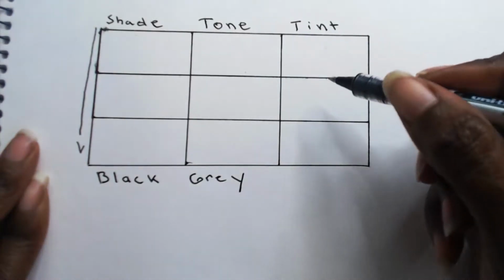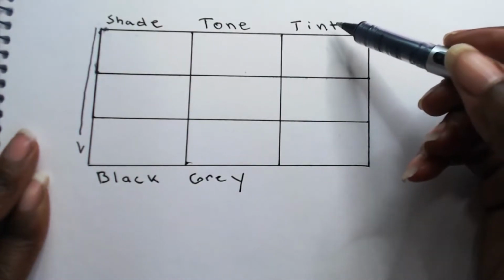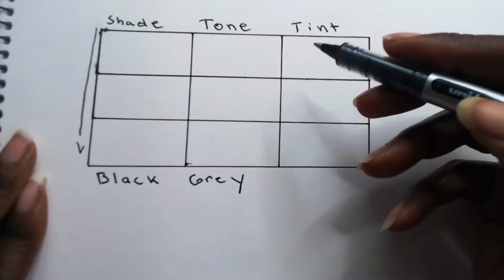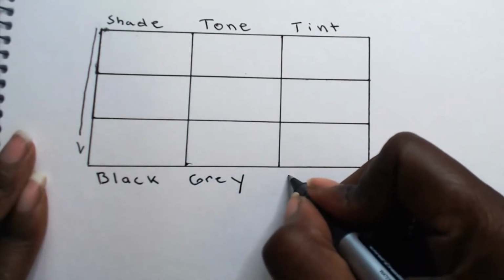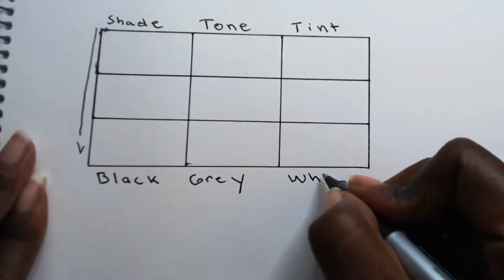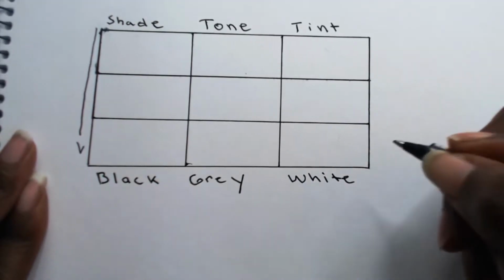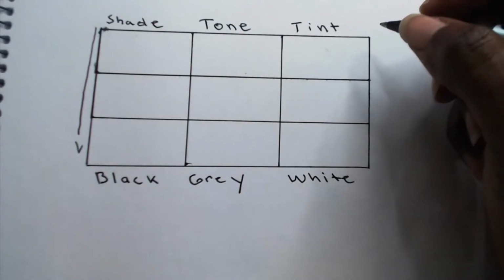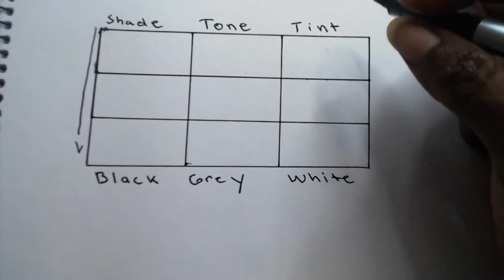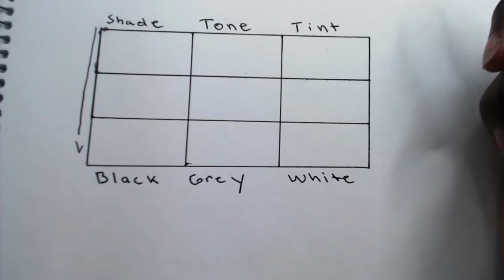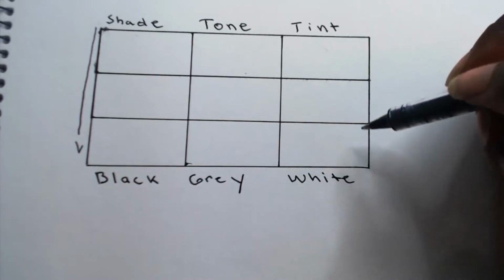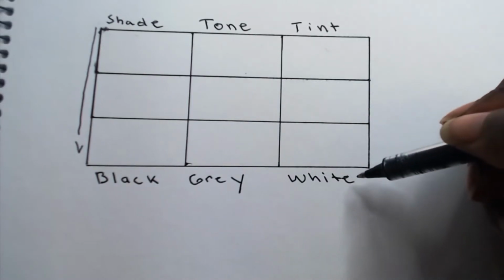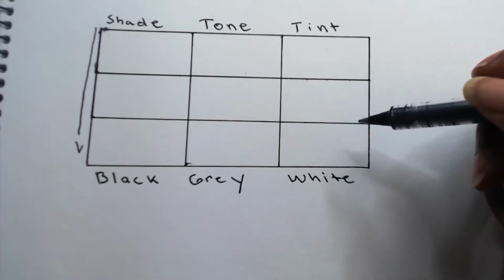And what do you add to a tint, a color, to make a tint? You add white. So we're going to put white down here. And a tint is a hue lightened and made less intense by adding white to it. It tones down the color. So when you add white to a hue, it'll lighten it up and it'll also tone down the color.